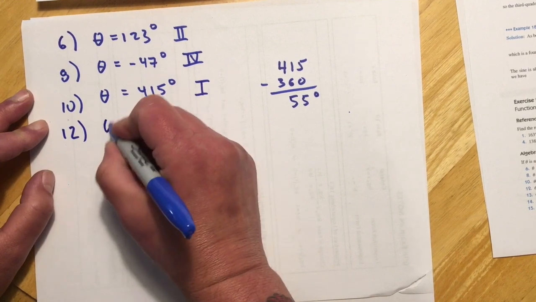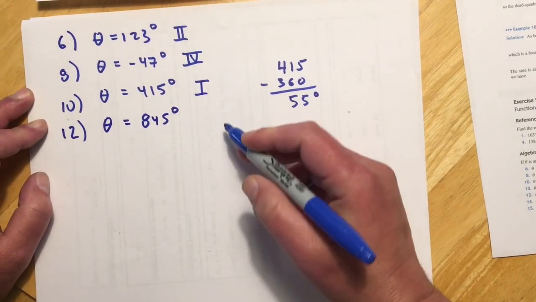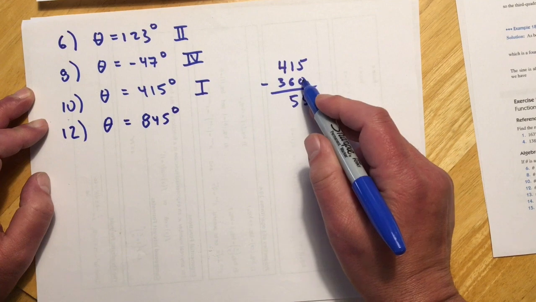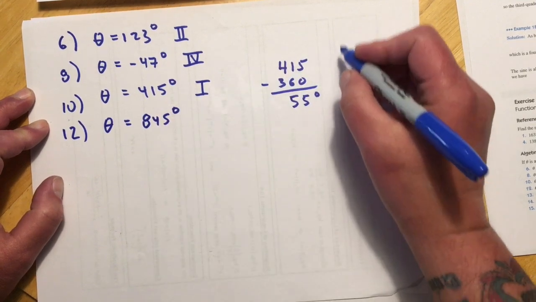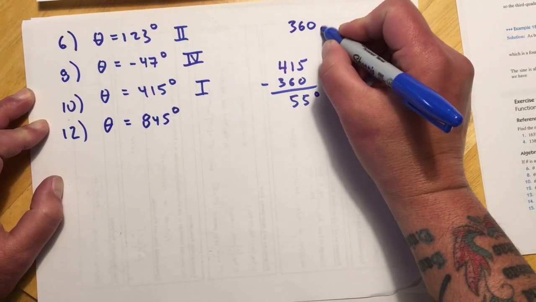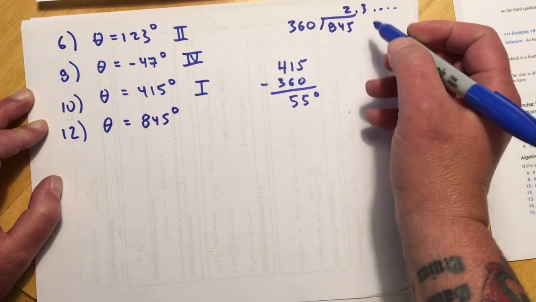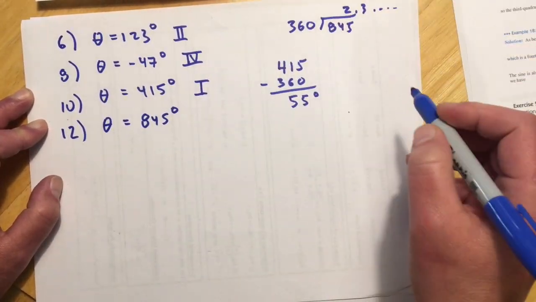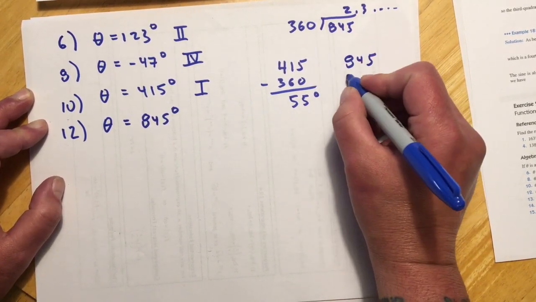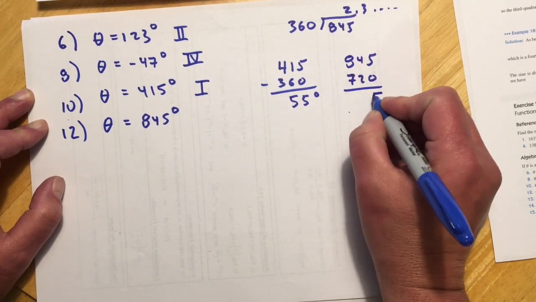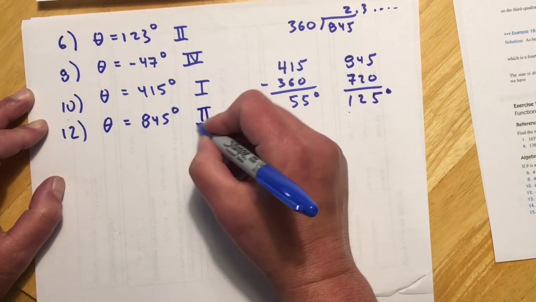Number 12, theta is 845. And so for 845 degrees, you can see that 360 times 2 is 720, and that tells you how much to take off. If this was a really large angle, you could see how many times 360 goes into 845. I think it comes out 2.3, and so that means it's going around twice and then another third or so of the way. So what I'd want to do is take 845 minus 2 times 360, which is 720, and take that off. So that's 125 degrees. And so that's going to lie in quadrant 2.